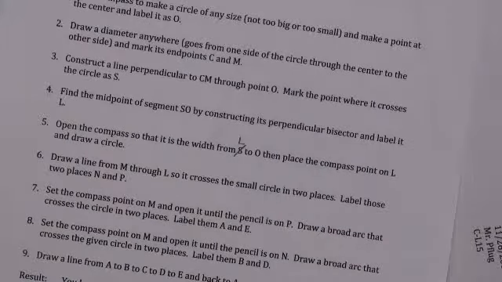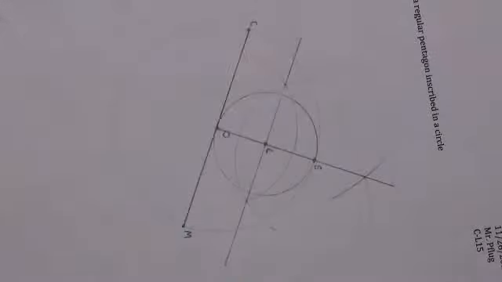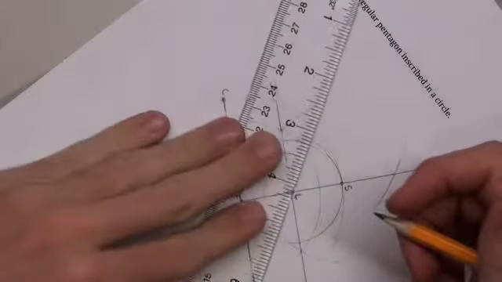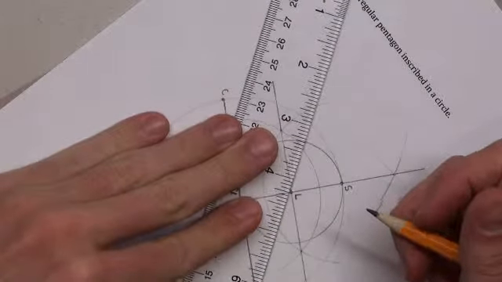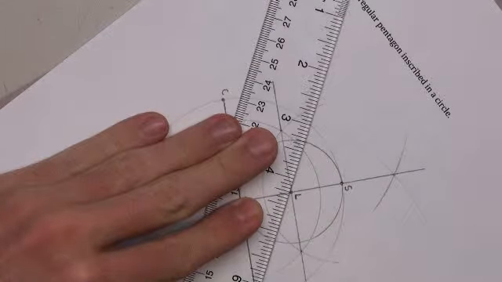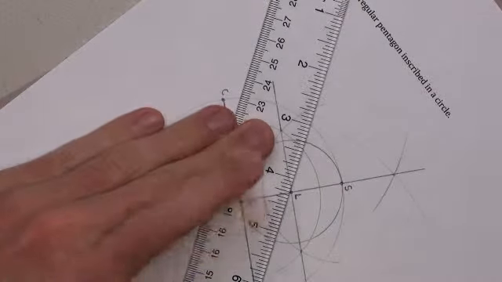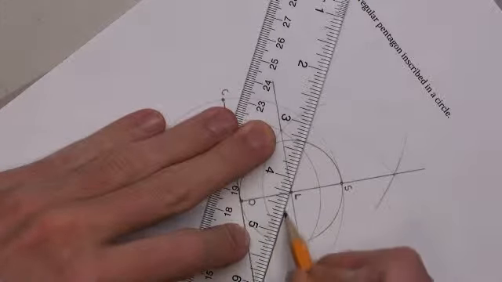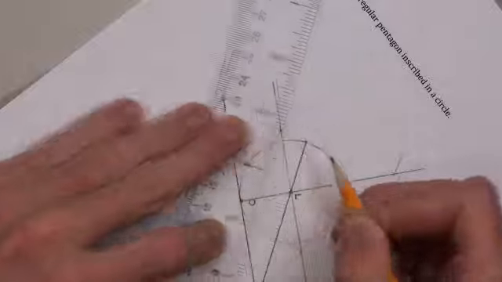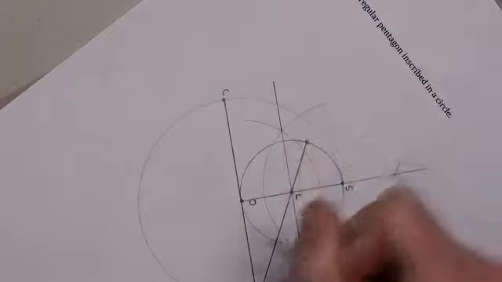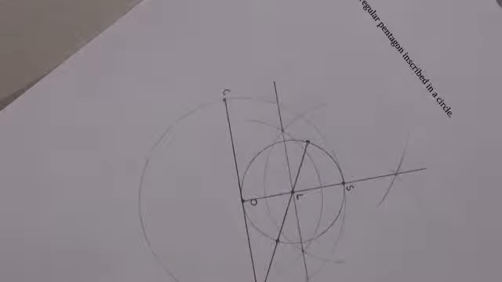Now, draw a line from M through L so it crosses the small circle in two places. Label those two places N and P. So from M through L. And I want to cross the small circle in two places. Okay? So there's one place. Now I'm going through L, and there's the second place. So those are the 2 points that I have to label. And it wants me to label them N and P.